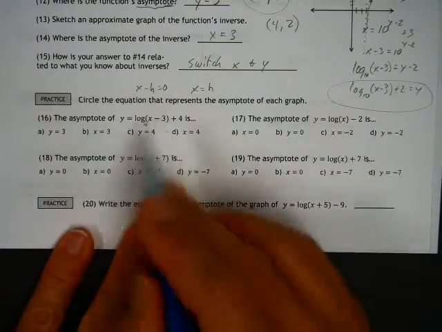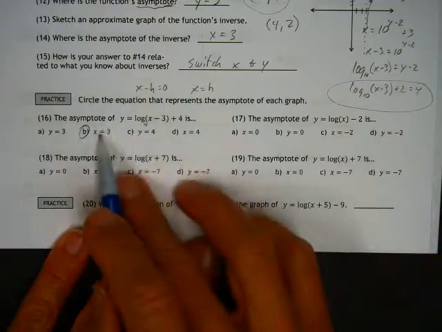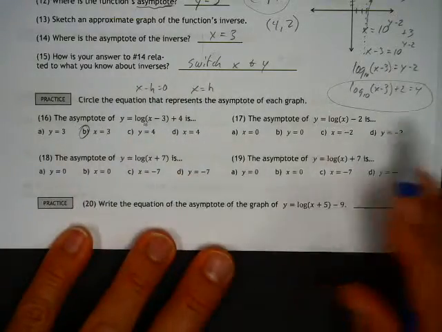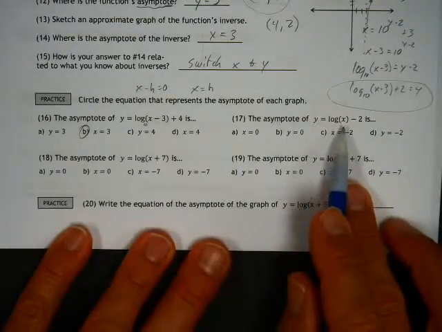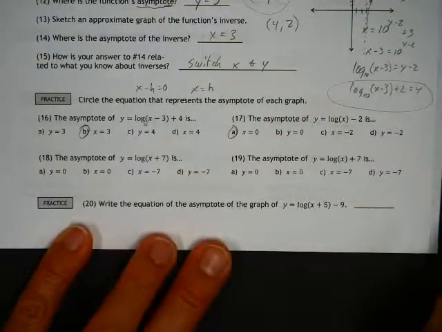That means here, your asymptote is going to be x equals 3. You're changing the sign, setting it equal, and that's your deal. Okay, that's going to work with all of them. I'll give you one more hint. Asymptote of this one here, there's nothing inside the parentheses. x equals 0 is going to be your asymptote.